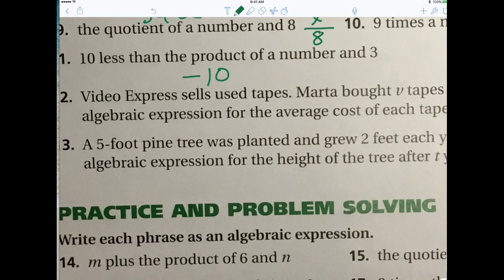And then what does product mean? It means to multiply. Yes, what are we multiplying? 3. So 3 times anything. Minus 3 times P. 3 times P.